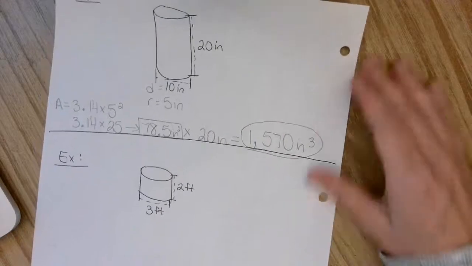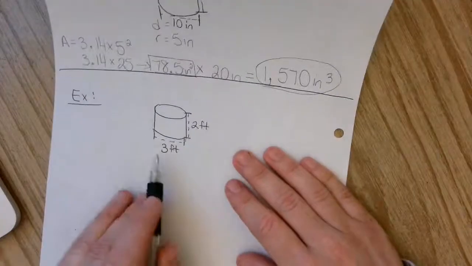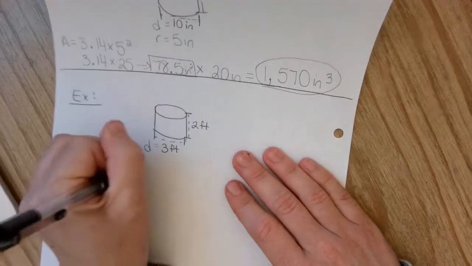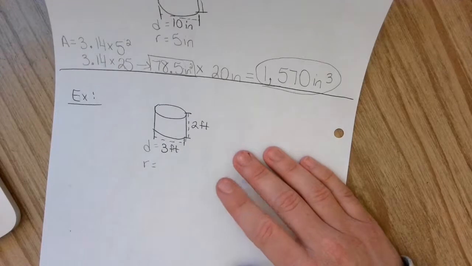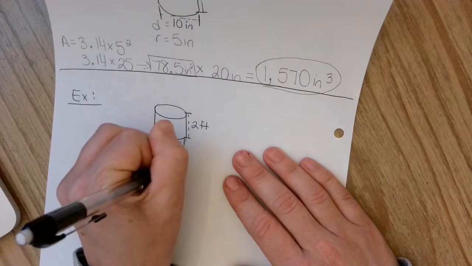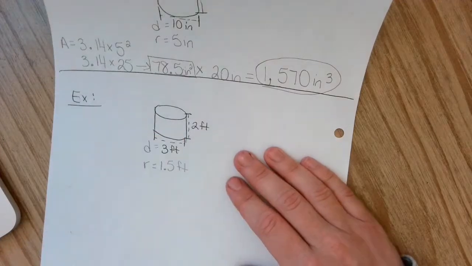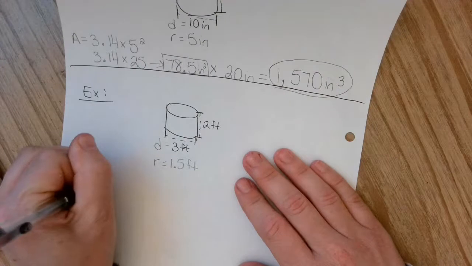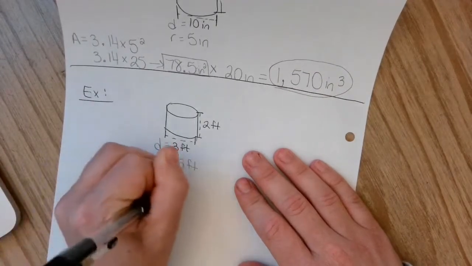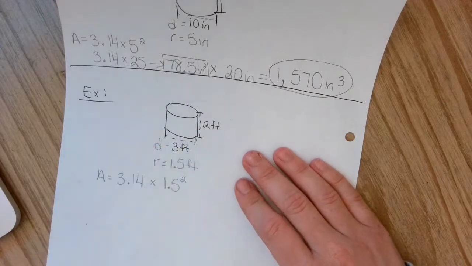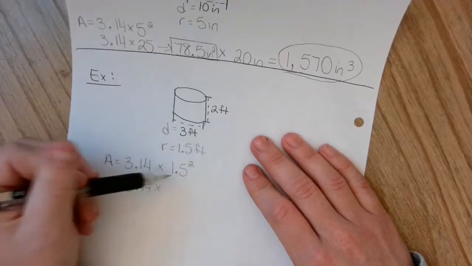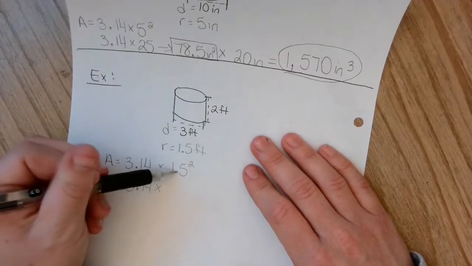Okay, let's do the last one. Right here, this is my diameter, but I don't want diameter, I want my radius, so I have to cut that in half. So 3 divided by 2 is 1.5. Okay, so now I can use that to get my area. So it's 3.14 times 1.5 squared. Remember, it's 1.5 times 1.5.